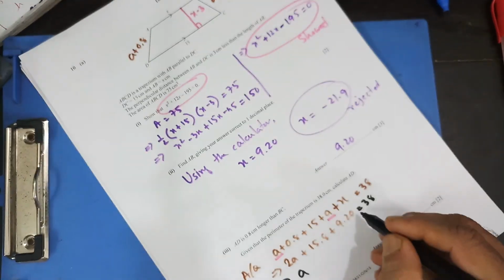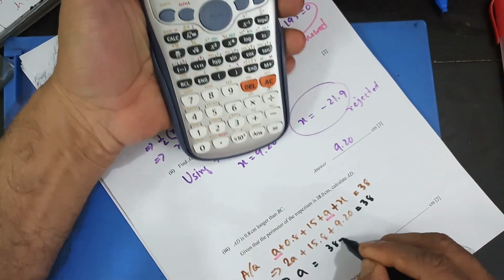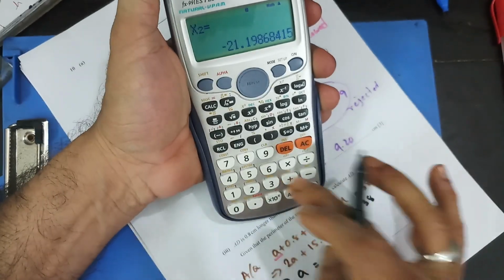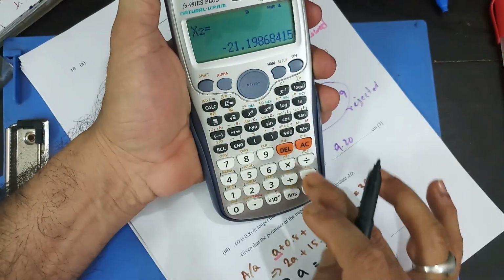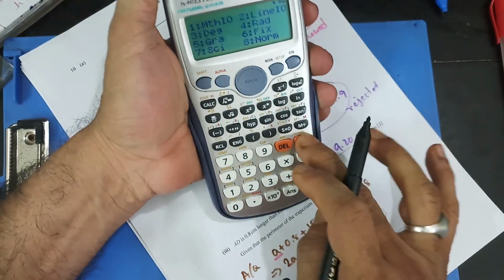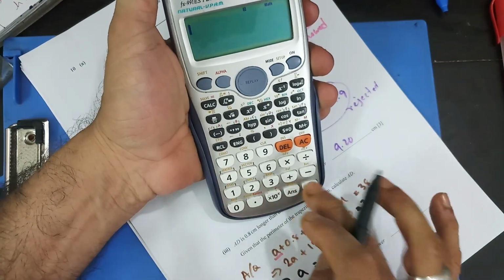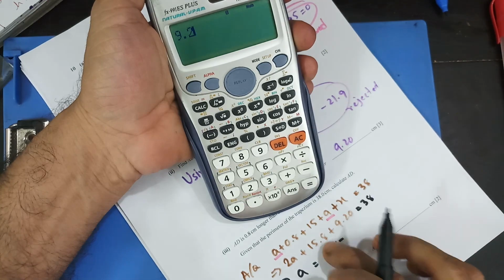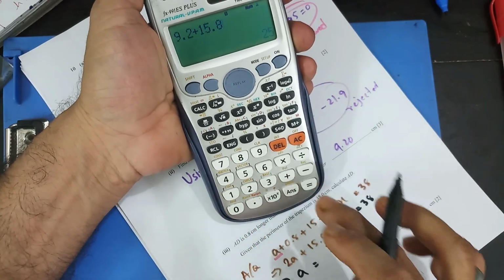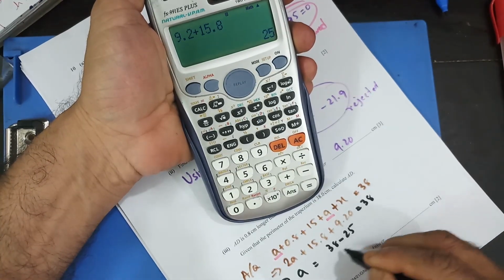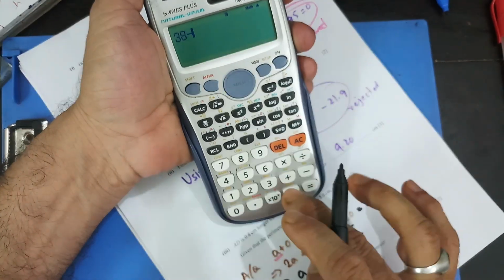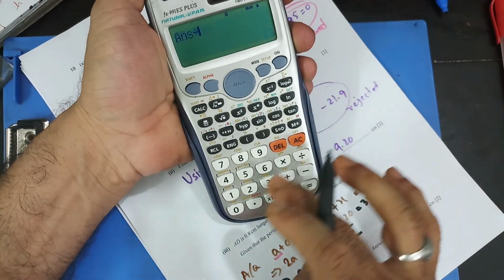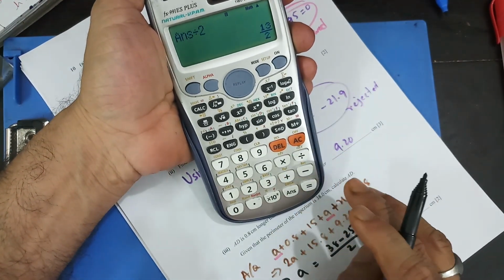Therefore A is going to be 38 minus 9.2 plus 15.8, so minus 25, divided by 2.